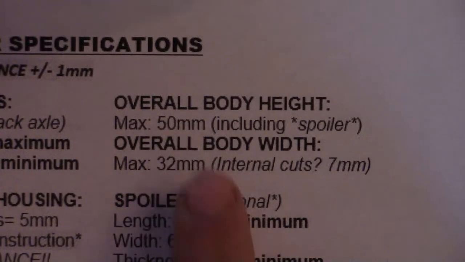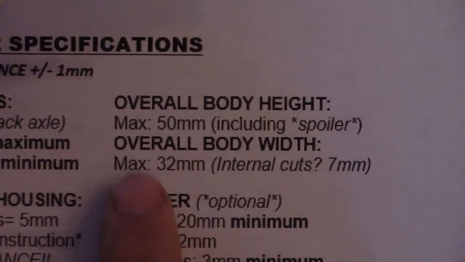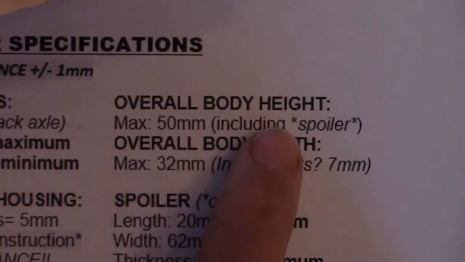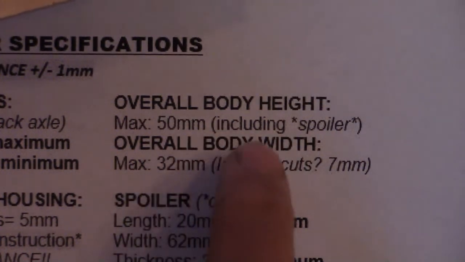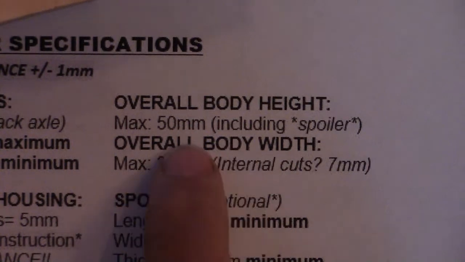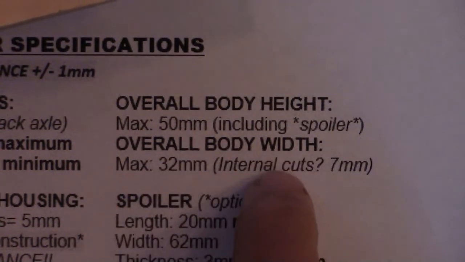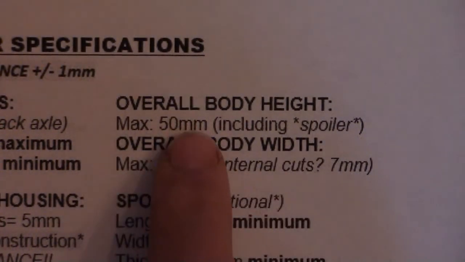So once again, it's already at 32, but it could be narrower in design if we chose to do that. Okay? Last but not least is the body height. Keep in mind that it says something about a spoiler, then it says something about the overall body width, and we're going to get into this next, okay? And there's also something about an internal cut. So let's first talk about the height.